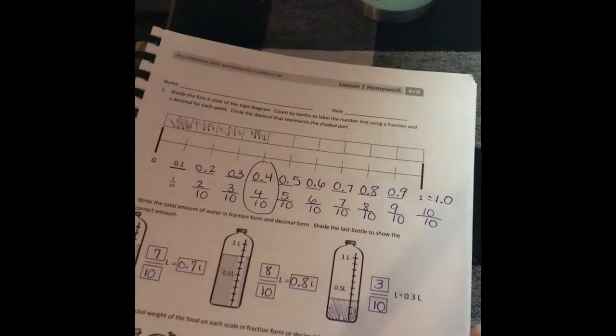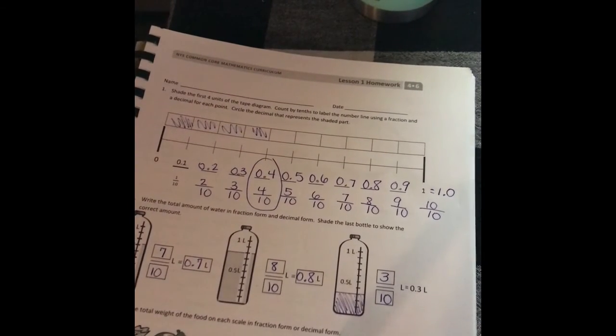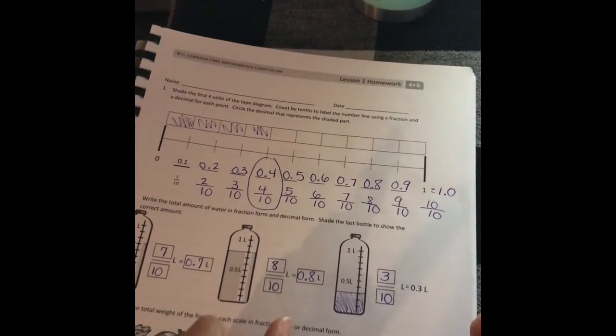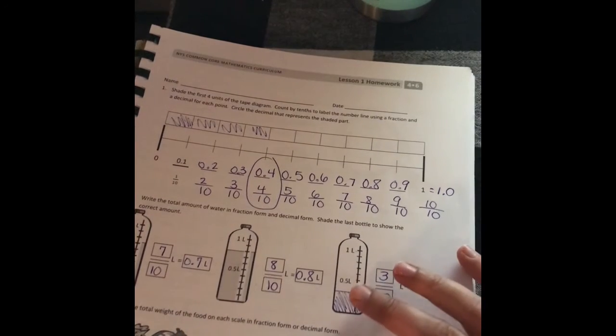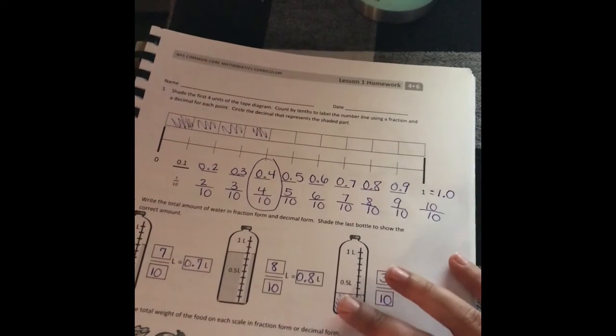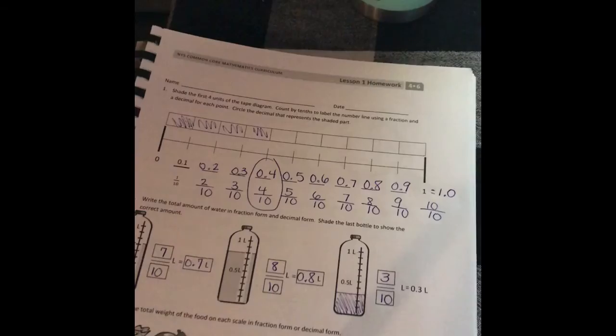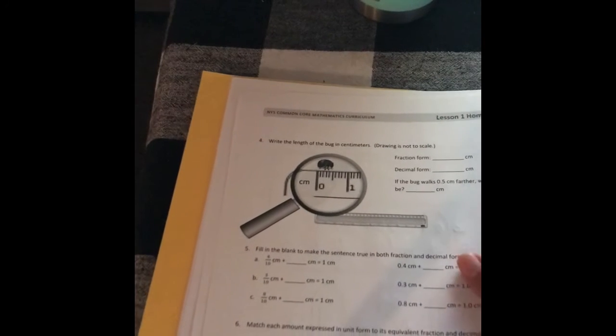Now over here we have 6 and 6/10, so we would have nothing in any other place value, and then we'd have a 6 in the tenths place. Okay? We're going to move on to the next part where you're going to measure.